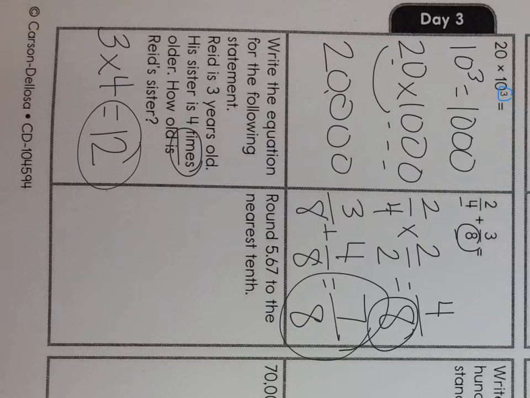We have round 5 and 67/100ths to the nearest tenth. So you always need to know what place value is your decimal. So to the right of the decimal, you have your tenths place and your hundredths place. So we're going to round this number to the nearest tenth.